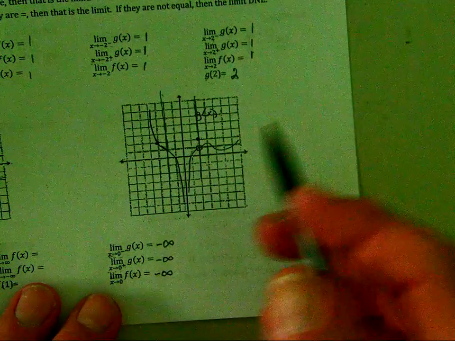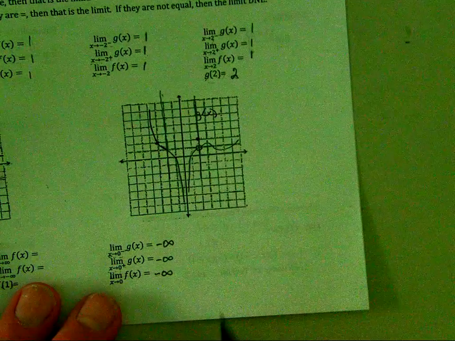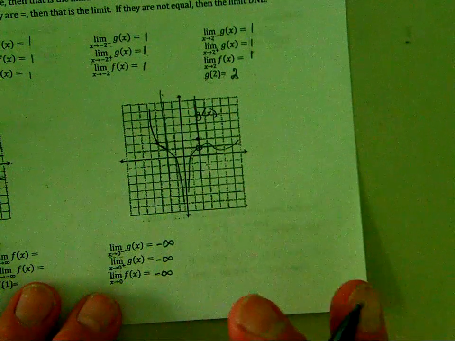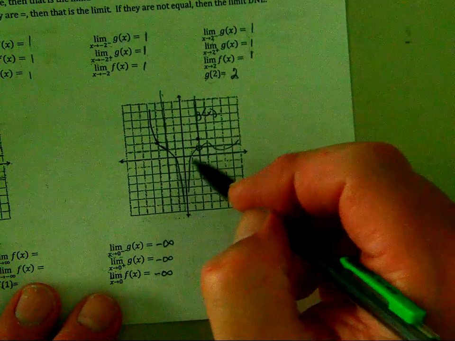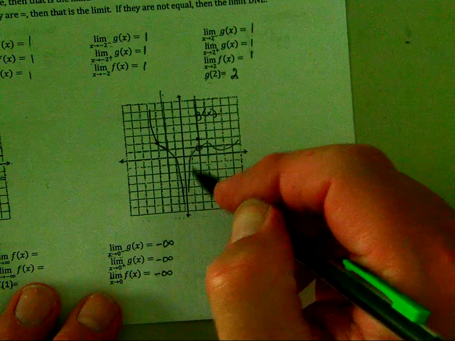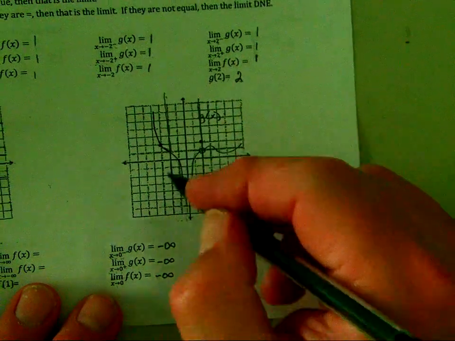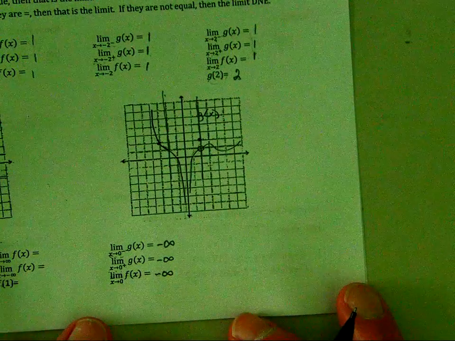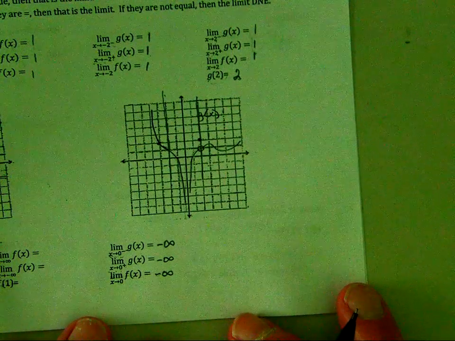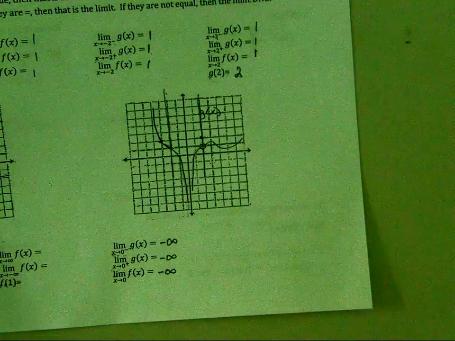Again, early on, if you looked in a book, it would say the limit does not exist, and that's true. But if you were describing this graph to somebody, if I told you the limit from the left and the limit from the right was -infinity, wouldn't you have a picture in your mind about what the graph is doing right there? That, you know, it's going to die right there. So that's how you do limits from graphs.